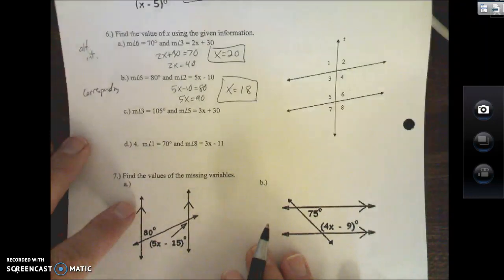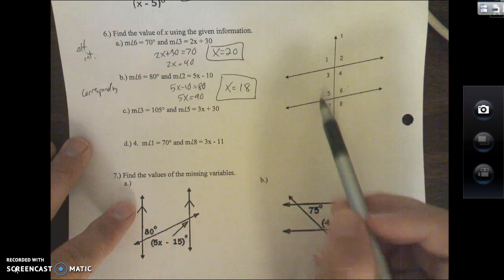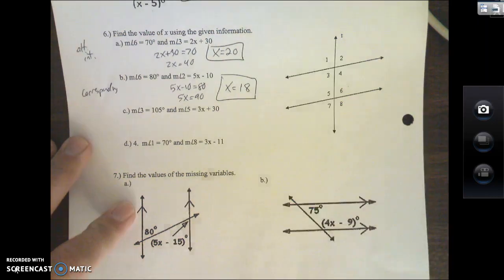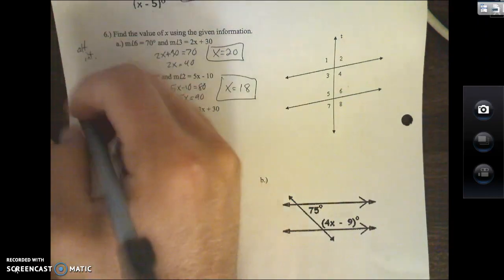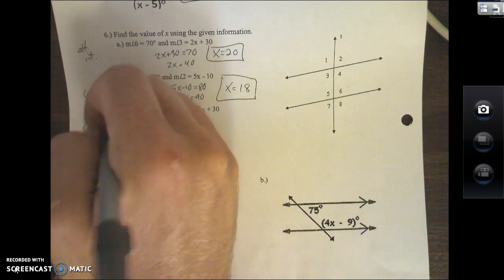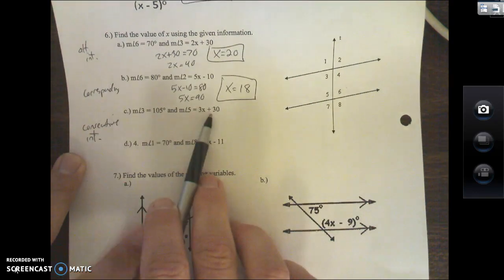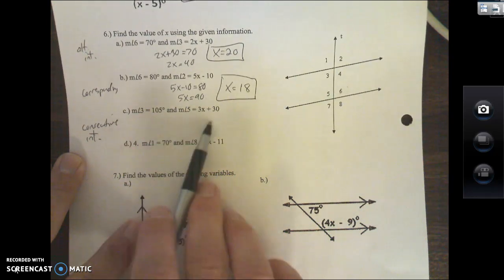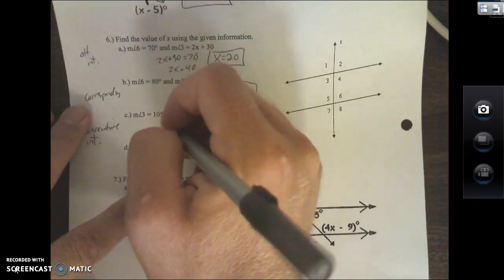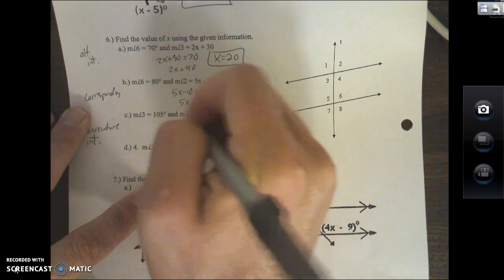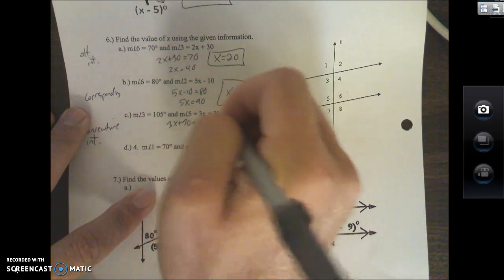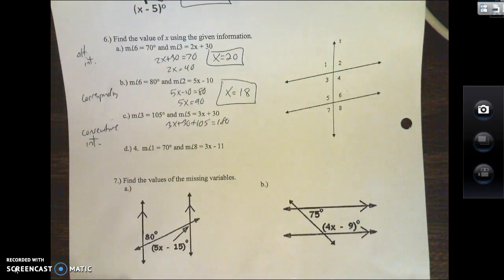Number 3. 3 and 5. Okay, this is the tricky one. 3 and 5 is consecutive interior. Okay. They're on the same side. Okay? This is the one where I have to add up to 180, supplementary angles. So we are doing 3x plus 30 plus 105 equals 180 degrees.